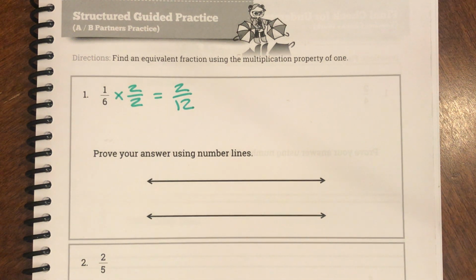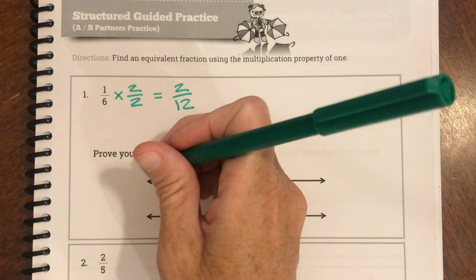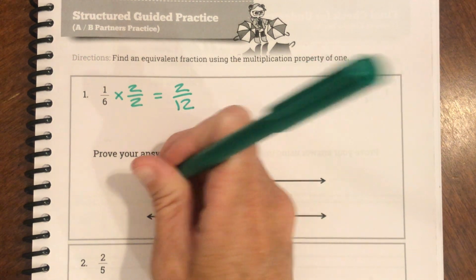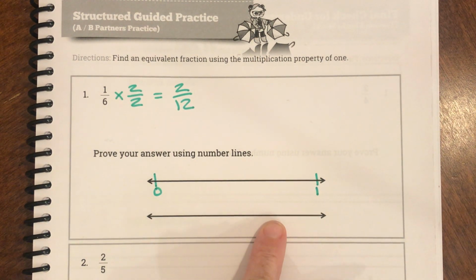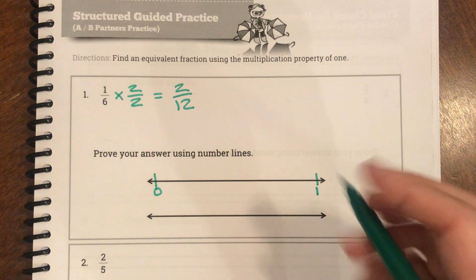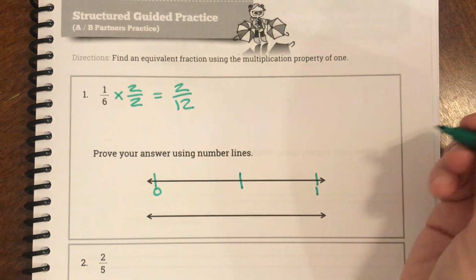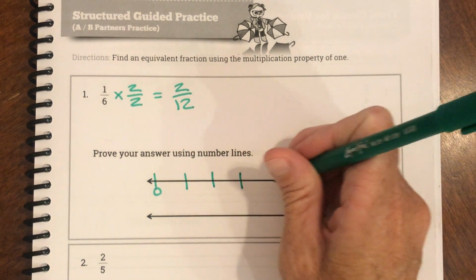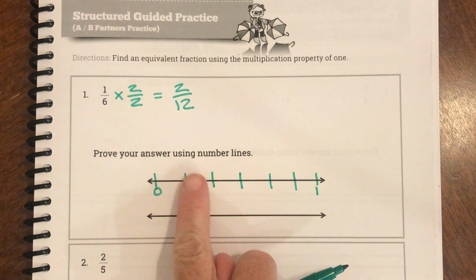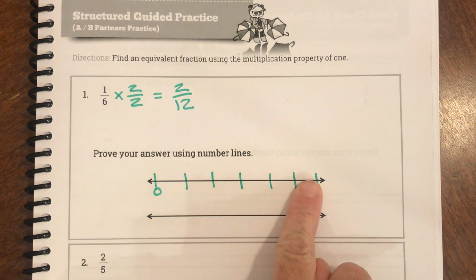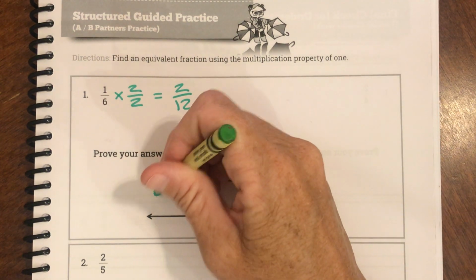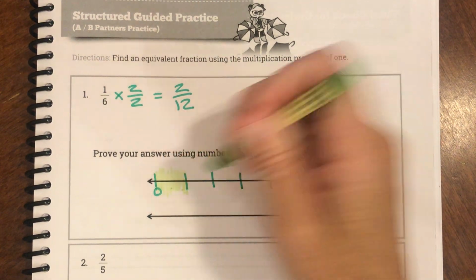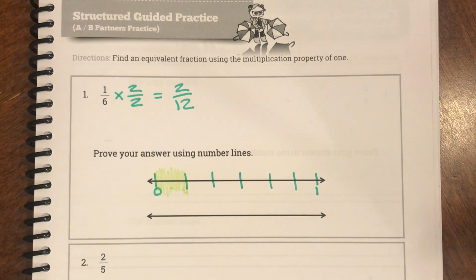They're equivalent fractions. And we can show this on our number line. It's just going to be a little bit harder because those are larger numbers. So we have 0 and 1. So to show what 1/6 looks like, we need to divide this number line into 6 equal parts, or partition it. So 1, 2, 3, 4, 5, 6, and we have 1/6 of them. That's what 1/6 looks like.